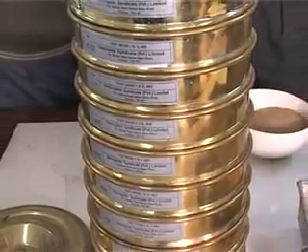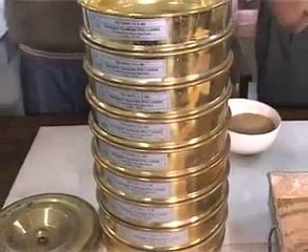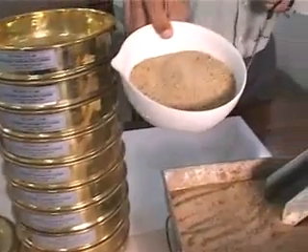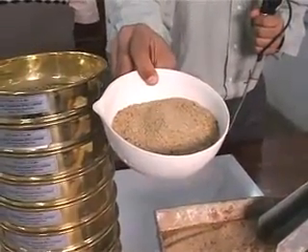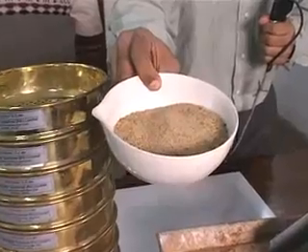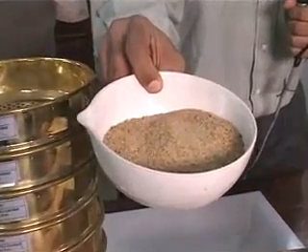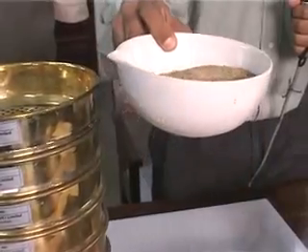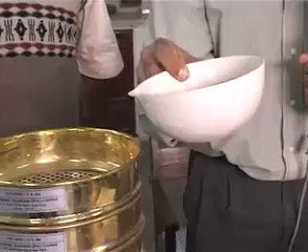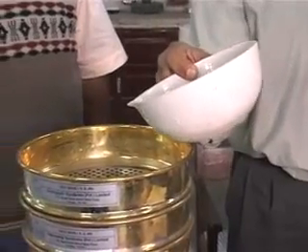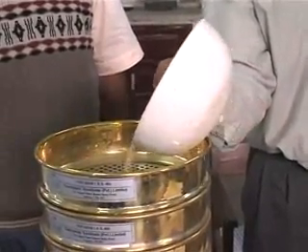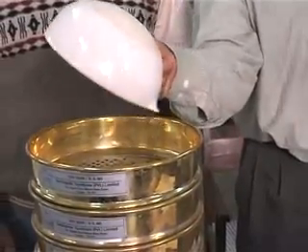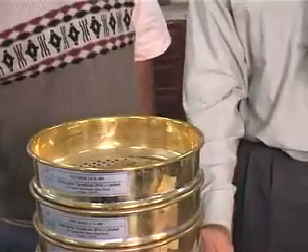So what we are going to do here is take about 500 grams of coarse grained soil composed mainly of sand, as is shown here. This is basically quartz and feldspar sand. We are going to dump it on the coarsest sieve like this, and then subject this set of sieves to shaking.